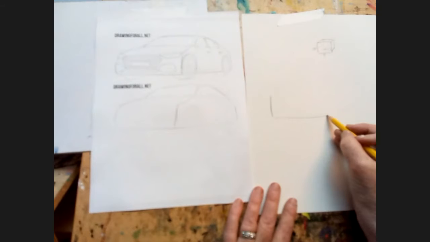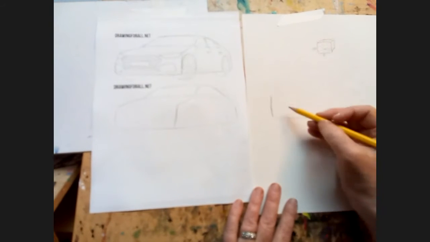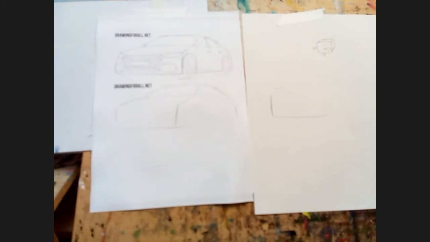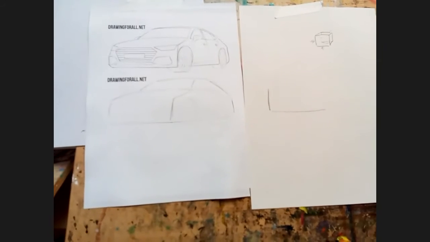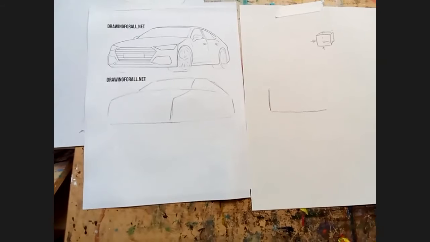So here's the front. Leah, the camera's not in focus. Yeah, okay, hold on. Sorry, I don't know why that's happening. I thought that was just me. I was like, is it my eyes? No, it's acting weird. How's that?